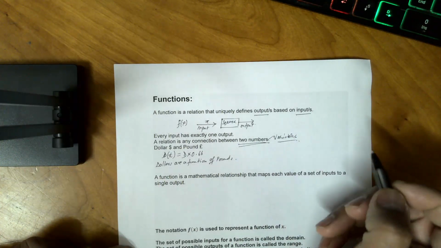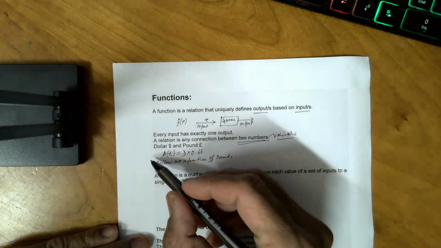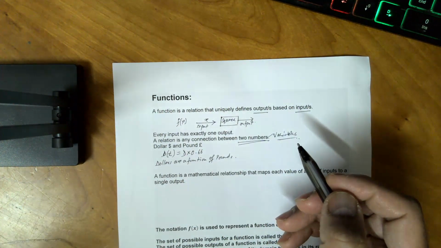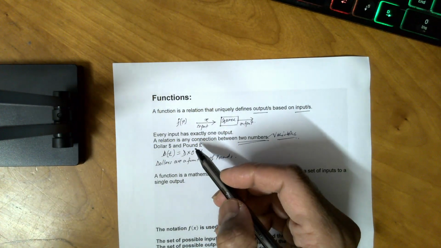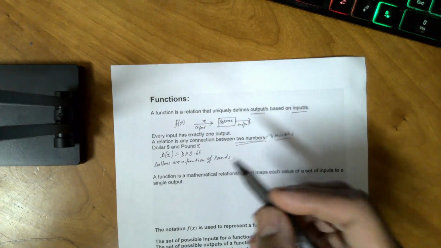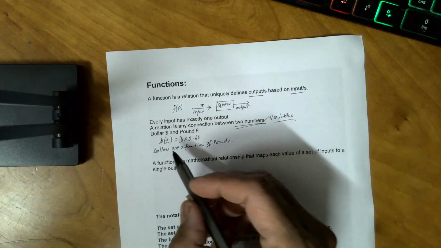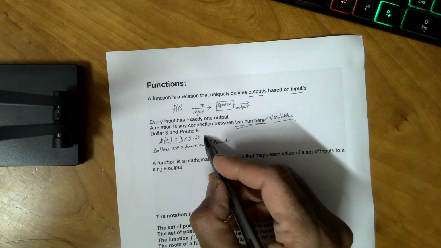Let's say you have dollars and pounds, so there is a connection between these two currencies. You're planning to travel to the United Kingdom and you have dollars.